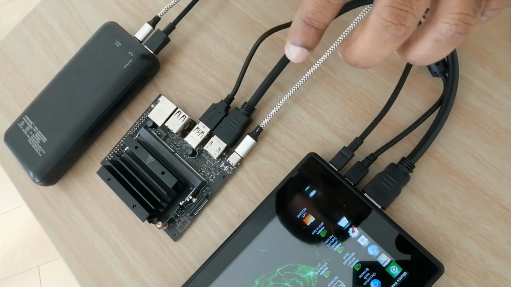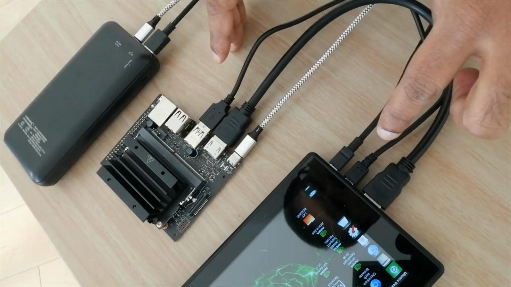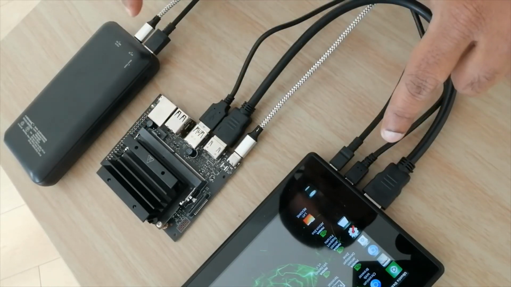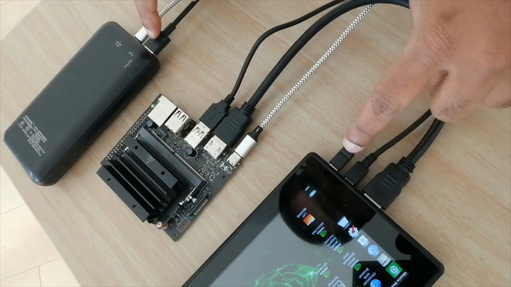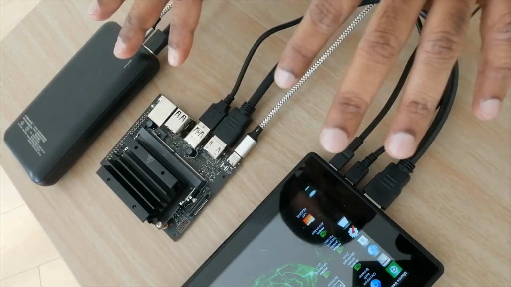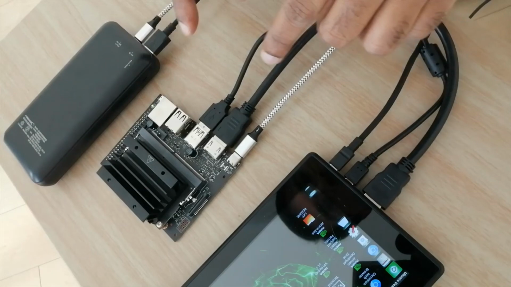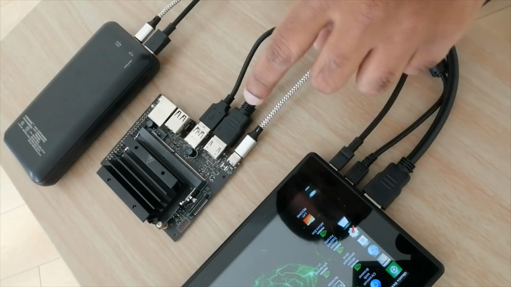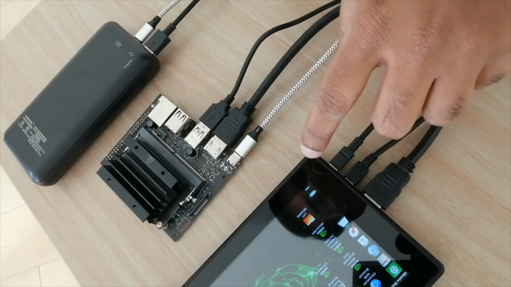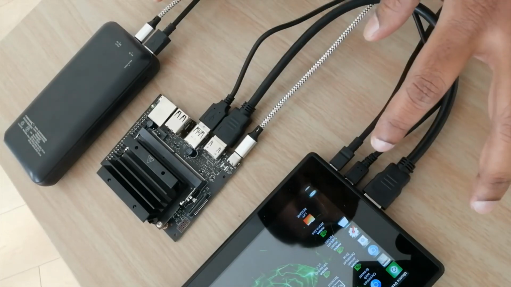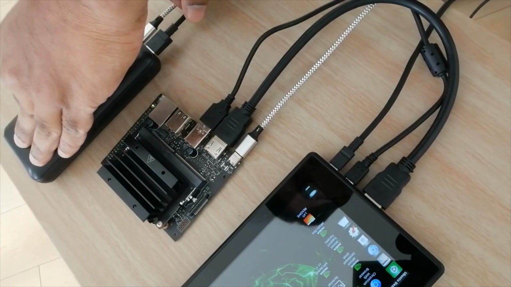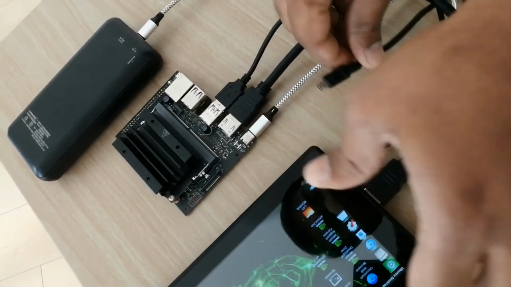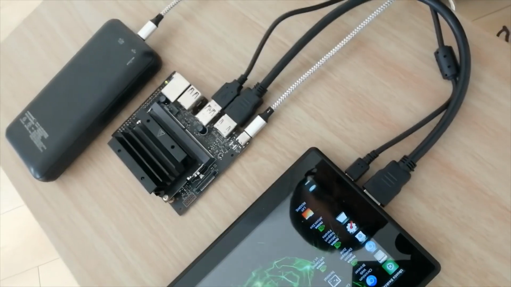I don't think it's a good thing to draw power from Jetson Nano without using this battery connection, because when Jetson Nano is running under load, sometimes it might not have enough power to keep the display on. But if you need a clean setup, you can remove these two cables and it will still work without a problem.